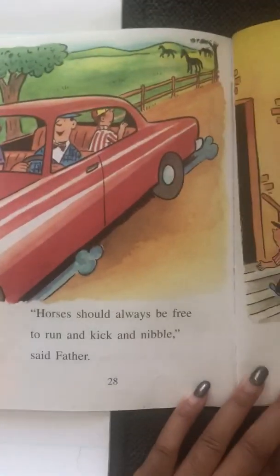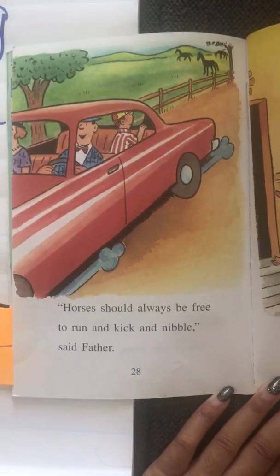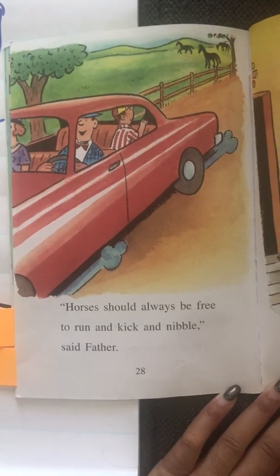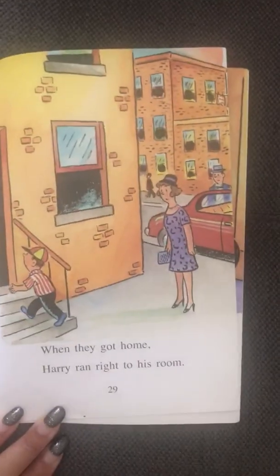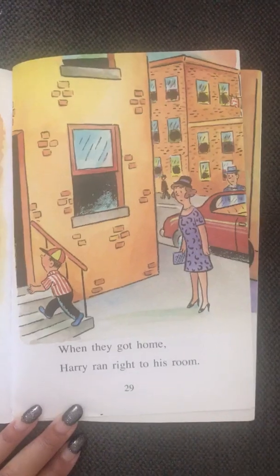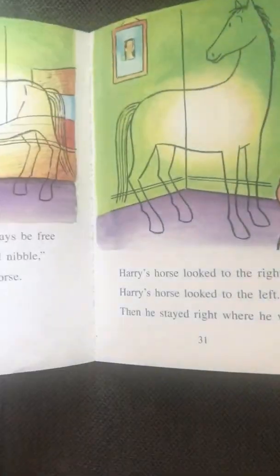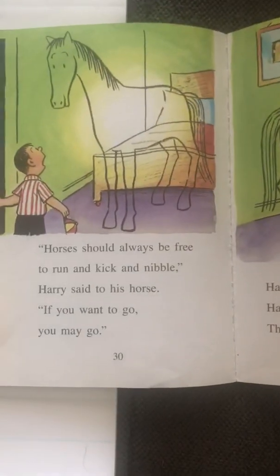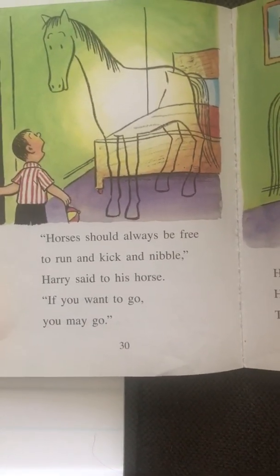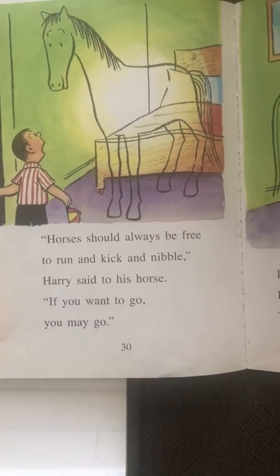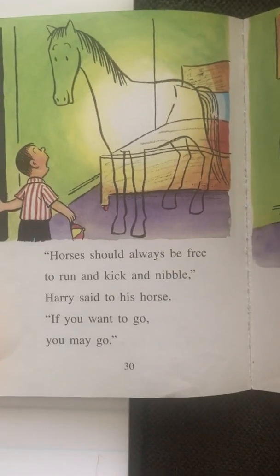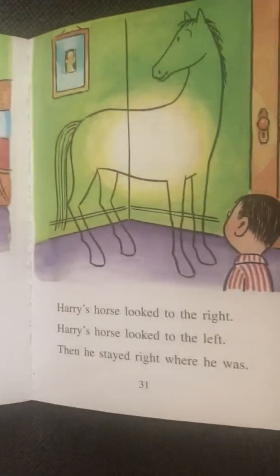Having some trouble with that book. "Horses should always be free to run and kick and nibble," said Father. When they got home, Harry ran right into his room. "Horses should always be free to run and kick and nibble," Harry said to his horse. "If you want to go, you may go."